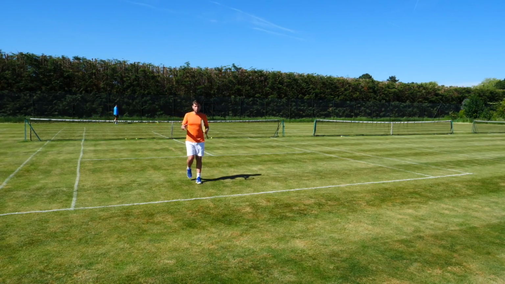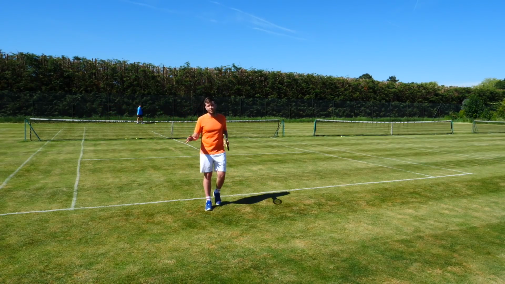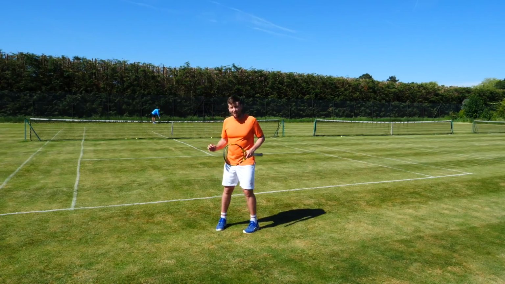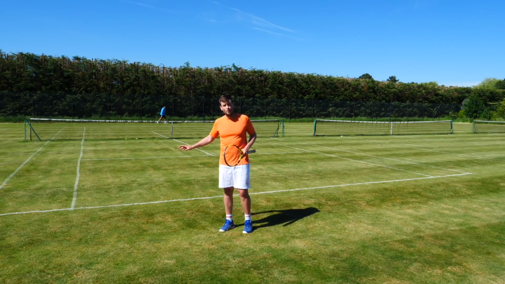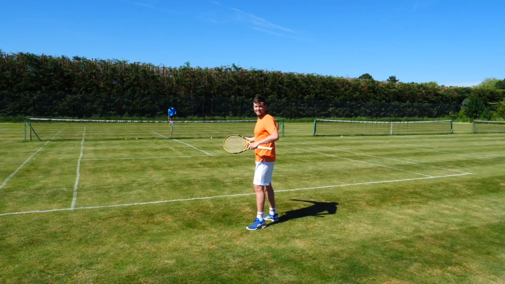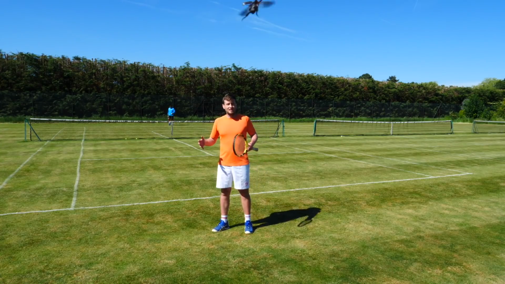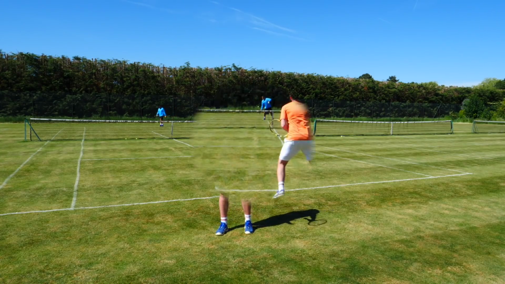And even if you don't quite get it right, if you don't get it perfect cross court, the ball is still low, it's still a difficult shot to deal with, and because you're positioned here, you're still in a good position to be ahead in the rally, or at least neutral.